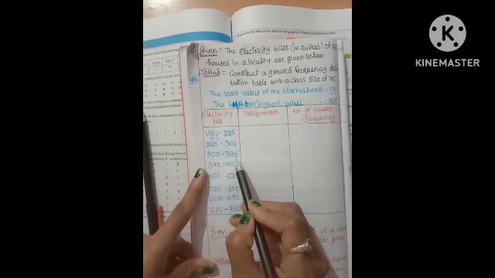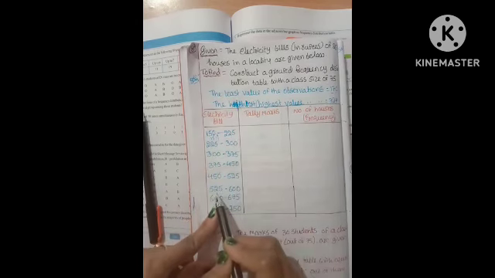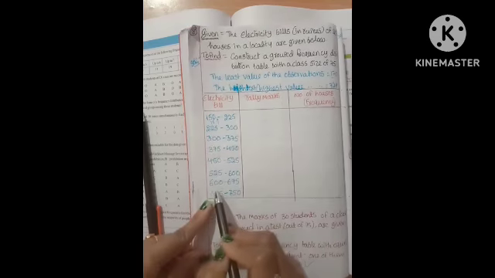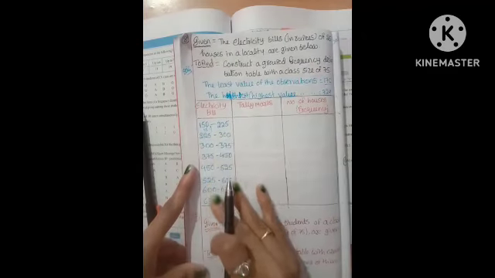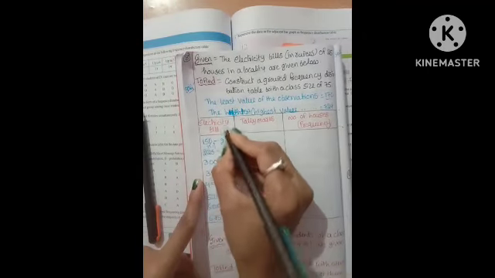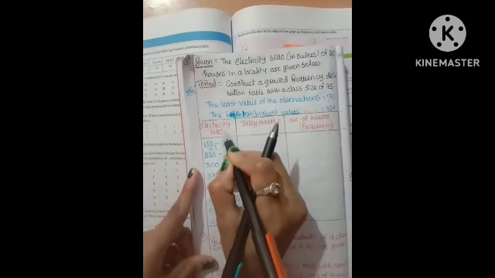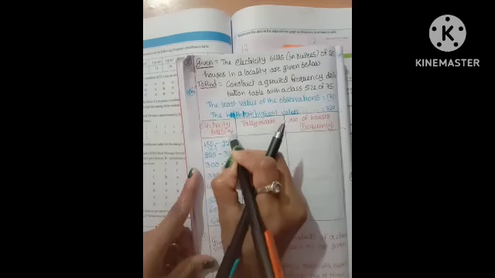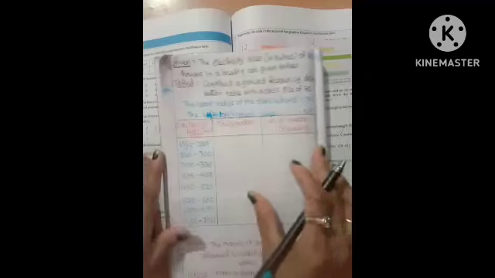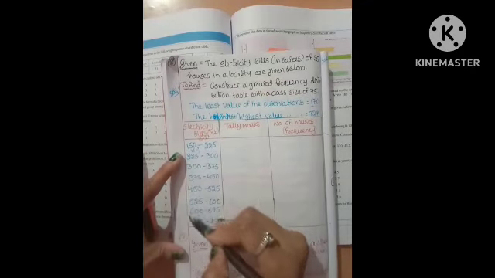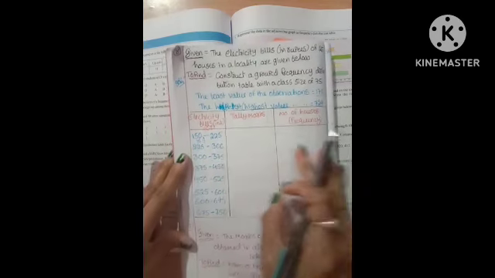300 to 375. 375 to 450. 450 to 525. 525 to 600. 600 to 675. 675 to 750. These are all the electricity bills in rupees, and these are the class intervals. Are you understood? Are all the class intervals equal? Yes, all the class intervals are equal.